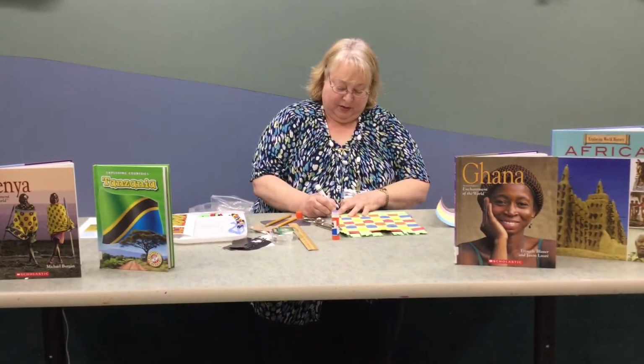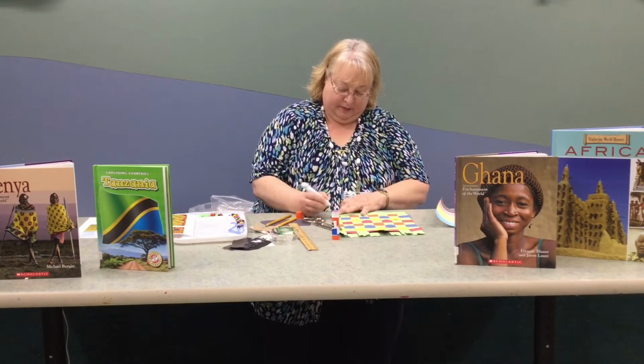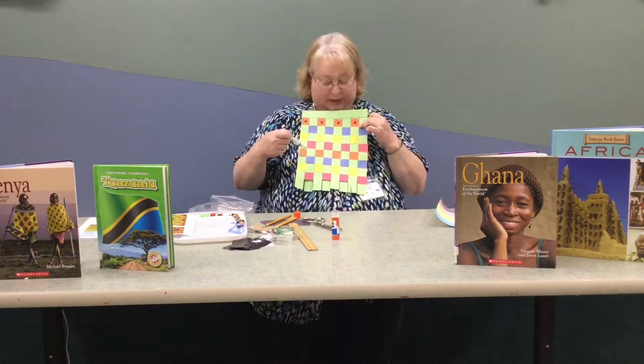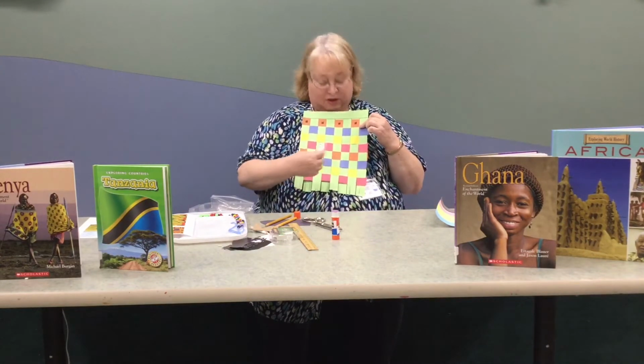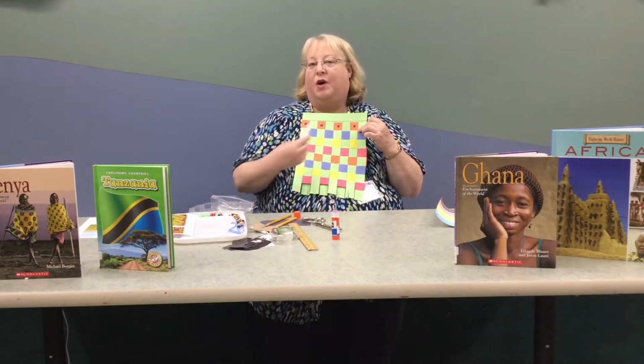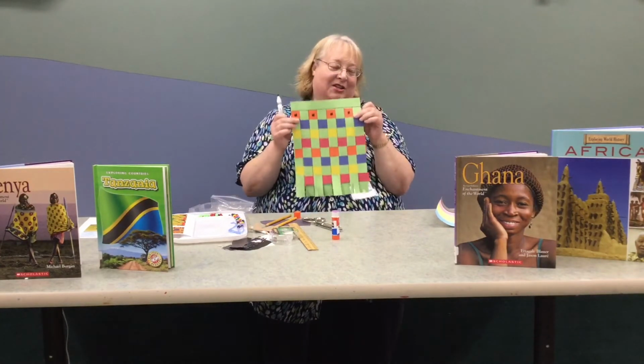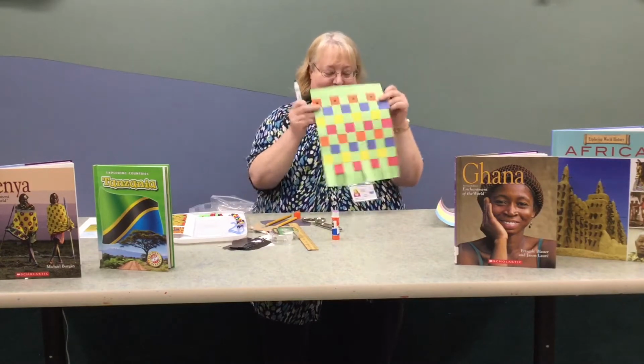So I'm going to do squares in the middle of the orange. Keep that and the next orange. And I might do the same every other one. Again, a pattern is something that repeats itself over and over. So that is your Kente weaving pattern.